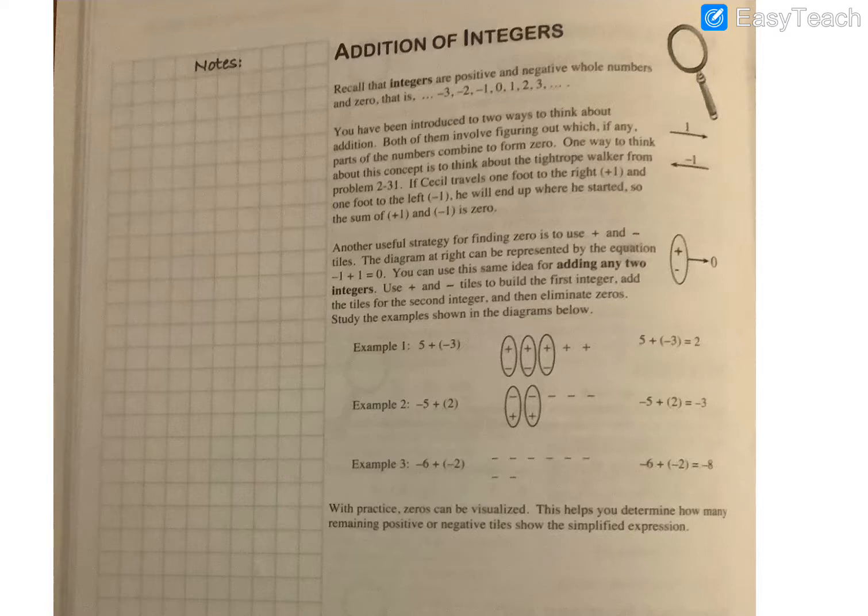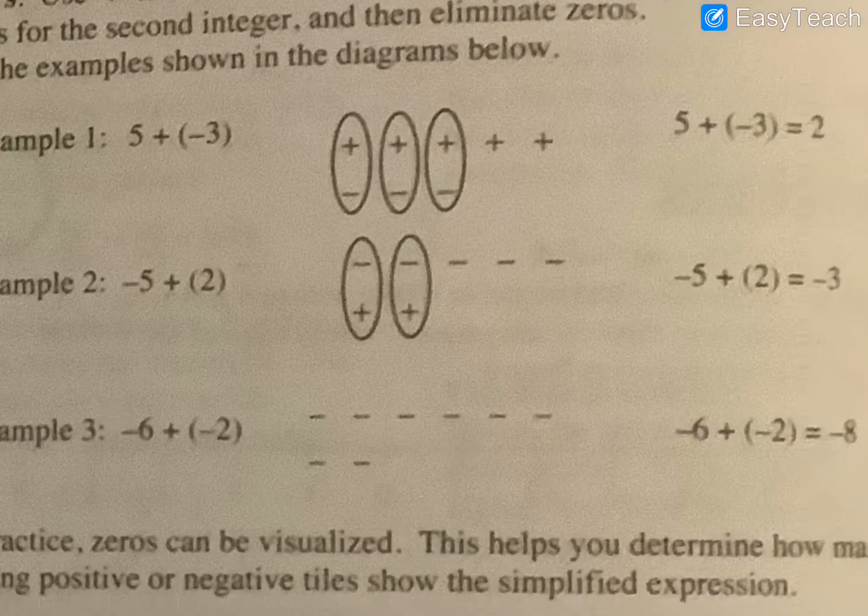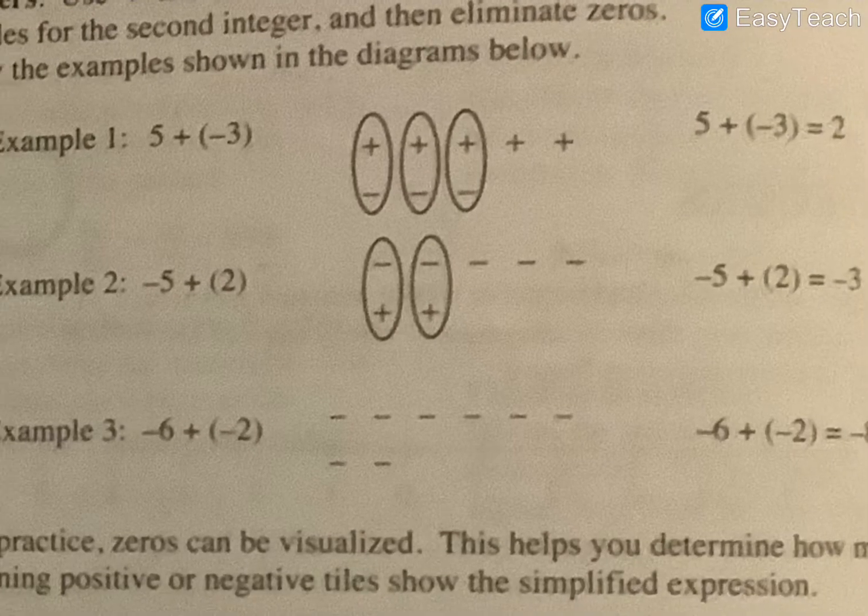All right, today we're taking notes on addition of integers. So this is what we worked on with Cecil with the number line, and then also on Friday with those positive and negative tiles. So let's just review those tiles real quick, and then we'll do two examples together. Okay, so looking down here, the first example is 5 plus negative 3.